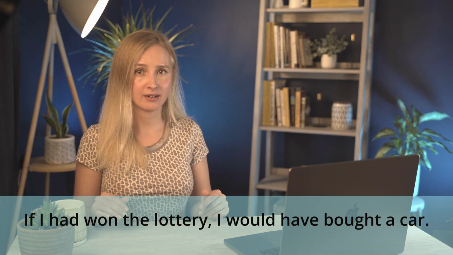But it is important to note that these sentences express a condition that was likely enough but did not actually happen in the past. Let's imagine that last week you bought a lottery ticket, but you did not win. So we can use the third conditional structure to express this kind of situation. If I had won the lottery, I would have bought a car.